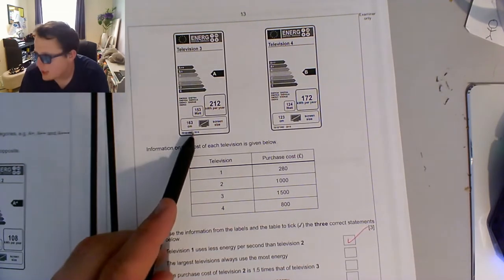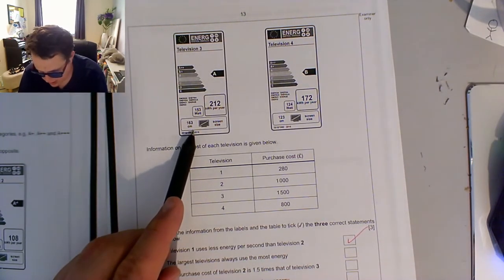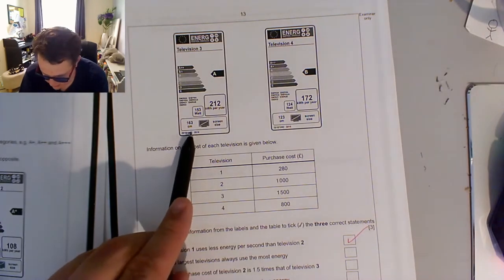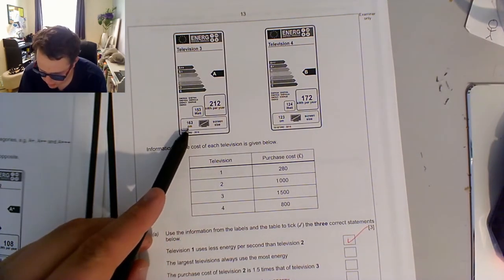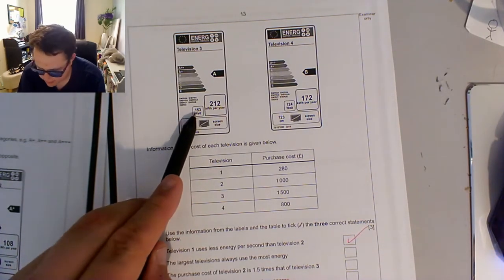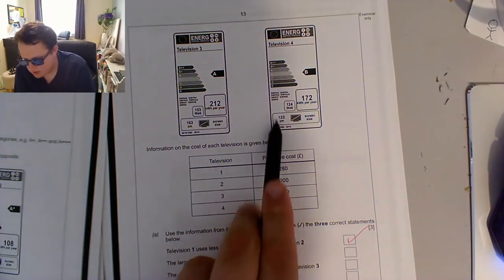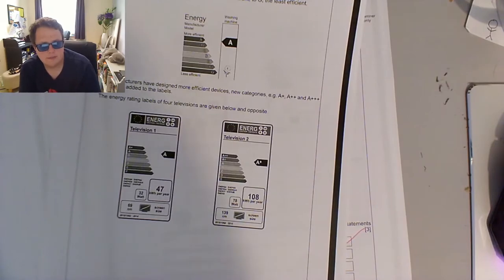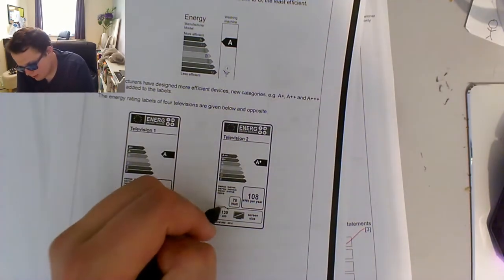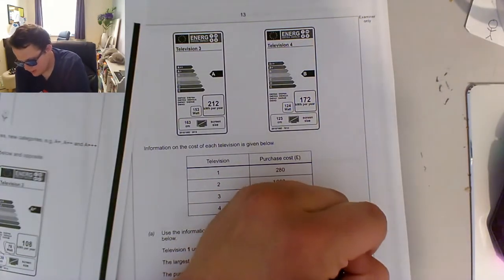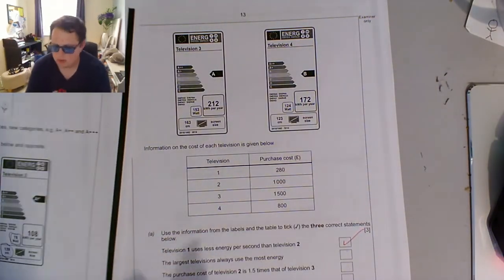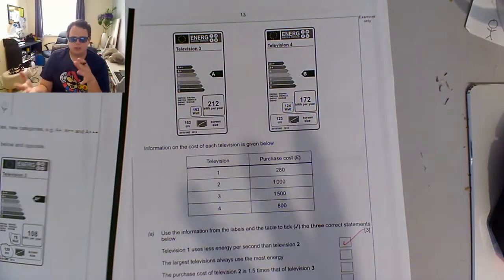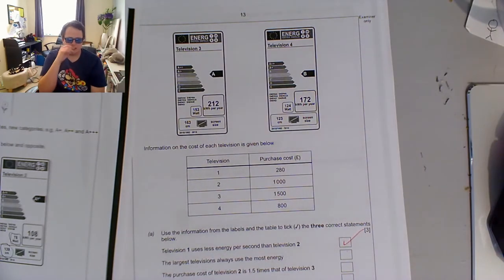The largest televisions always use the most energy. So the largest television here is 163 centimeters. That's 153. Then we have 123, 124 watts. But then we've got our 39 is 78. So that doesn't work because the screen size and the wattage are not in the same order.